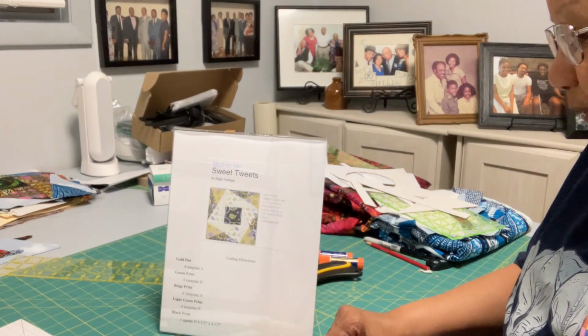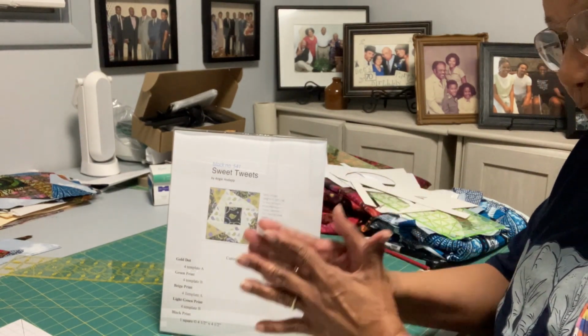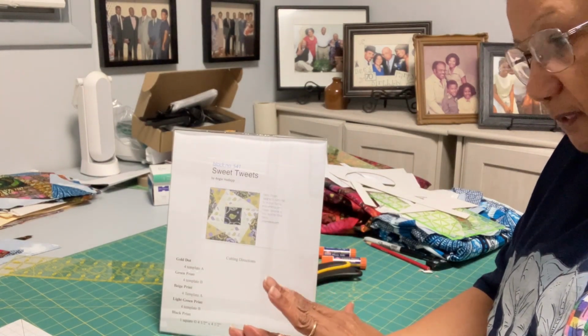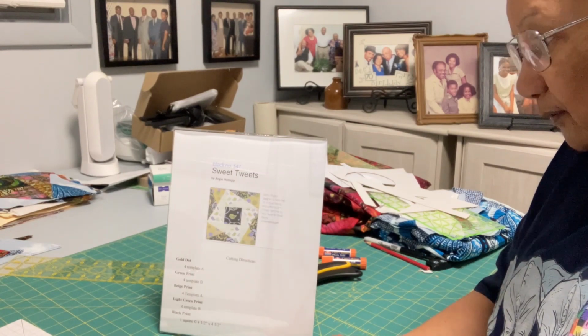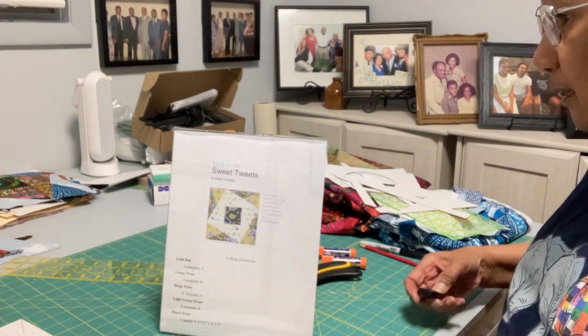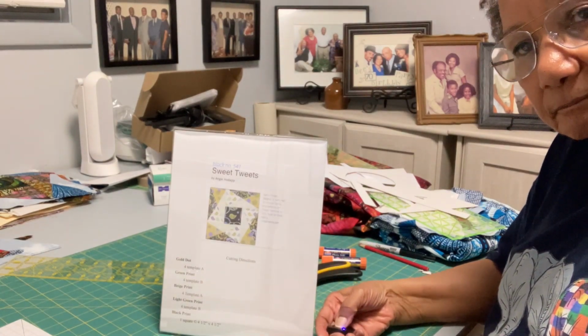Okay, now we have our pieces that we need for the block. You've got your templates and you're ready to cut all of the pieces that you need to sew together for your block. And I'm going to get my fabric and show you where we go next.